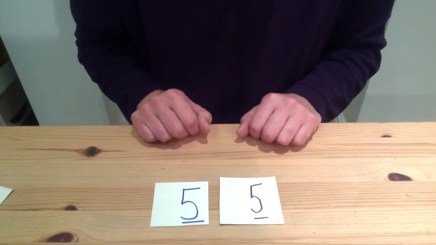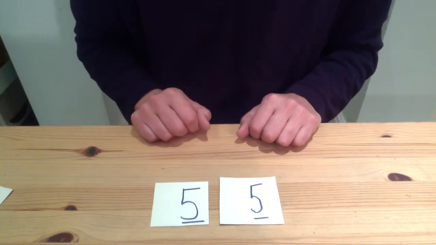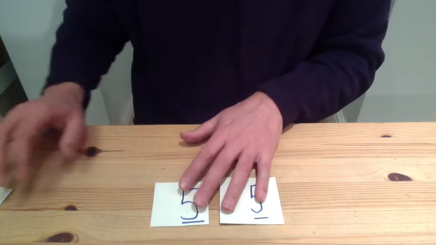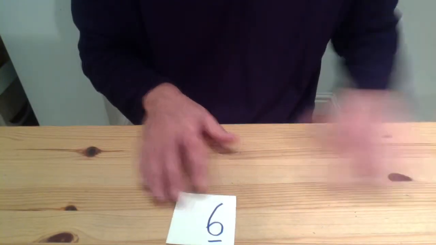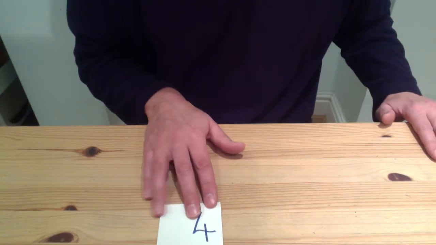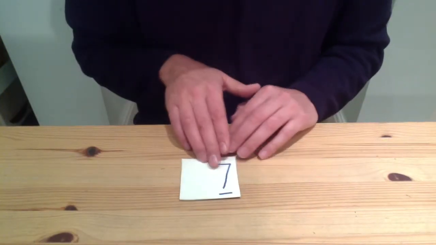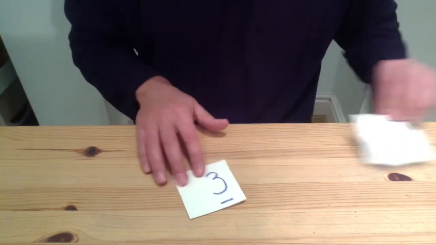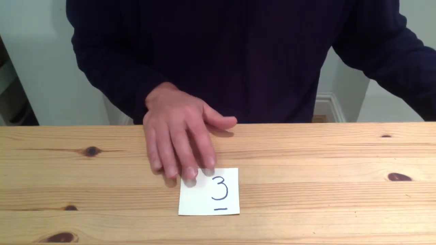You can check if someone knows them by giving them one of the pairs and asking them to instantly say the other pair. So if I say 6, you say 4. If I say 7, you say 3, etc. If your child knows these, then skip the rest of this video and watch the application of the addition facts to 10 videos.